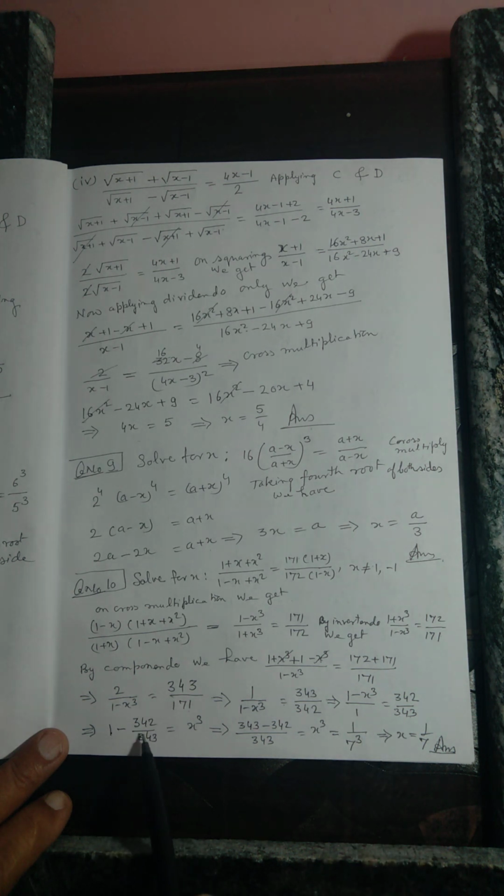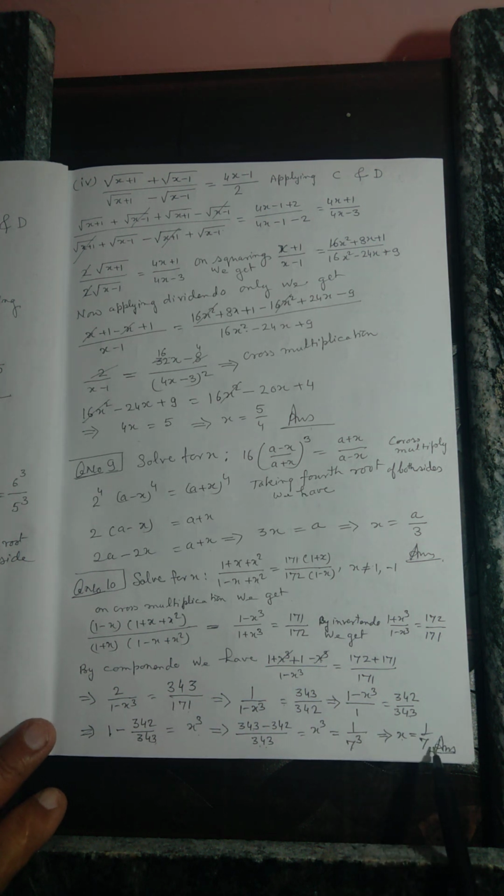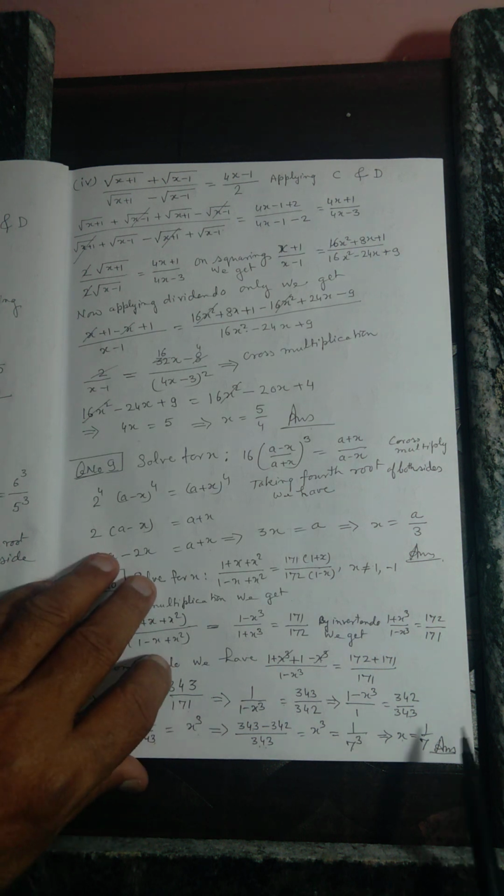So 1 minus 342 upon 343 will be equal to x cube. So solve it. 343 minus 342 upon 343, that will be the x cube. If you solve it, you will get 1 upon 7 cube. So x will be equal to 1 upon 7. This will be the answer of question number 10.